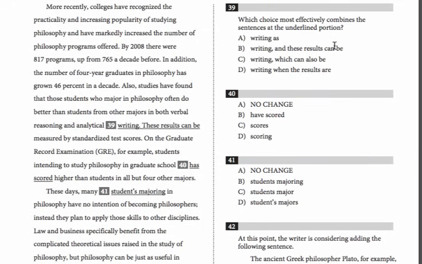39. Which choice most effectively combines the sentences at the underlined portion? All right, so I'm going to read it all, right? And because there's no change here, I'm going to read them all in. Studies have found that those students who major in philosophy often do better than students from other majors in both verbal reasoning and analytical writing as measured by standardized test scores. They do better in reasoning and analytical writing as measured by standardized test scores. I don't see why that's terrible.